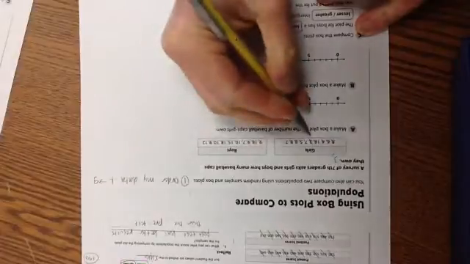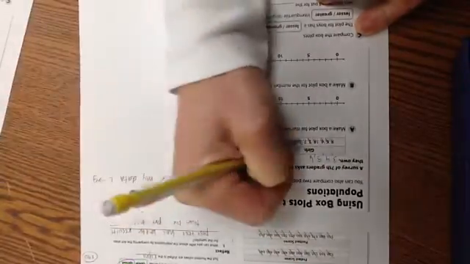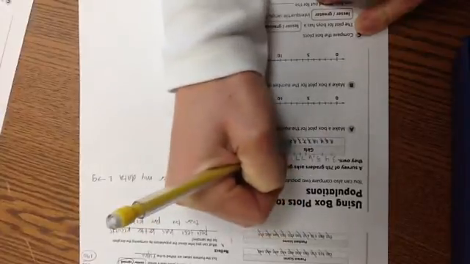So if I look through here, 3 is the smallest number I see. Then I have a 4. Then I have a 5. Then I have a 6. Then I have 2 7s. Then I have 3 8s.